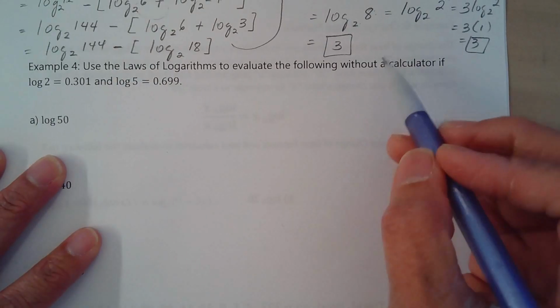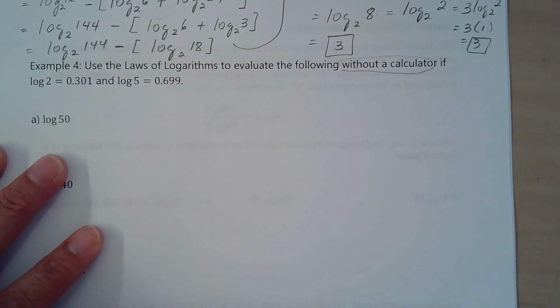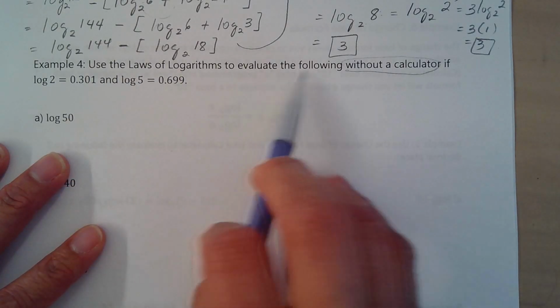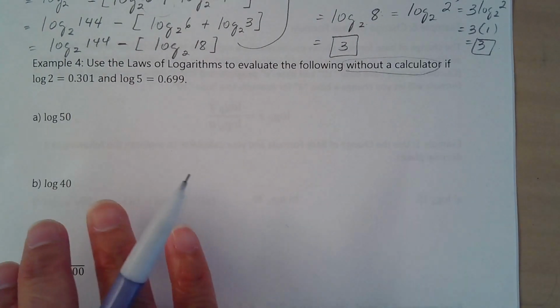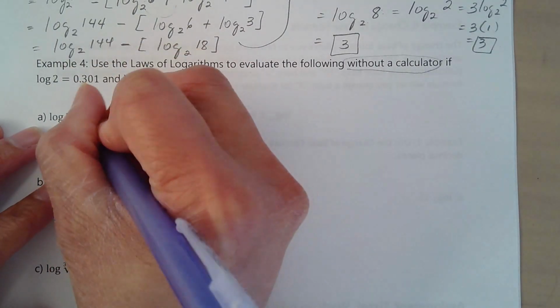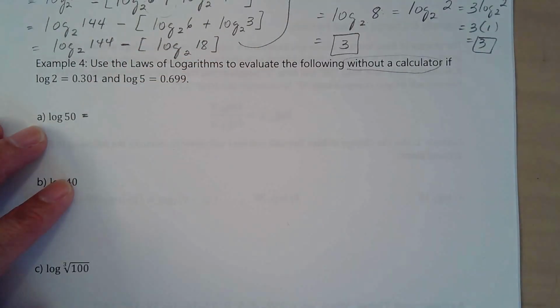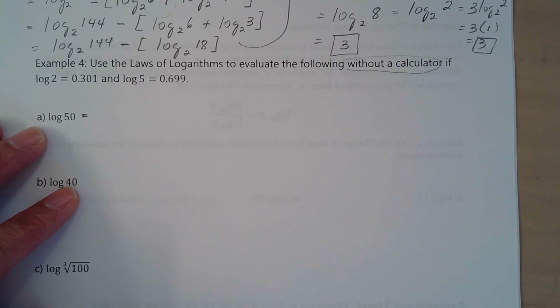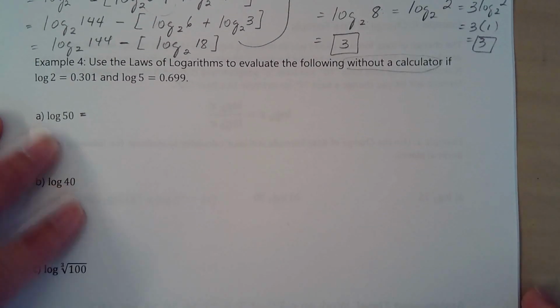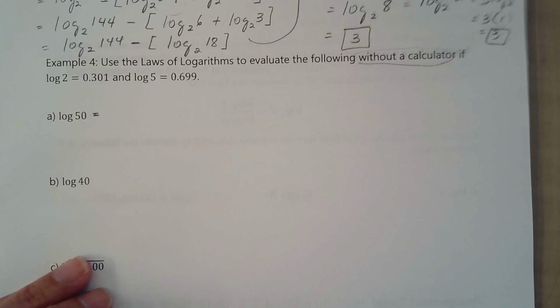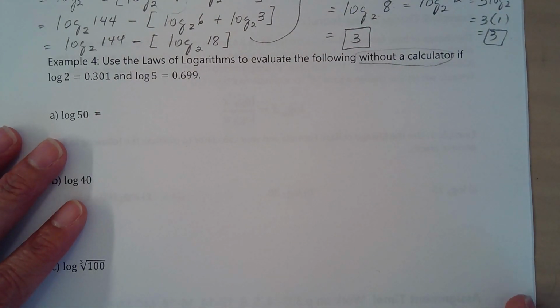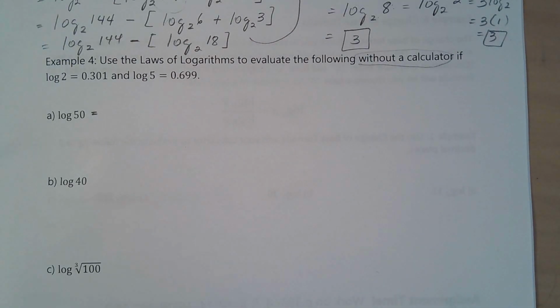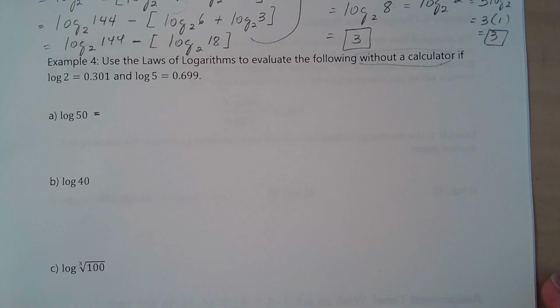It says here, use laws of logarithms to evaluate the following without calculator. Some calculators have great capabilities of solving stuff and rationalizing the denominator, which you're not going to have access to anymore. But it's also nice to have that to double check and for reasonableness. It's like taking away a safety net and then being like, okay, tightrope walk now.